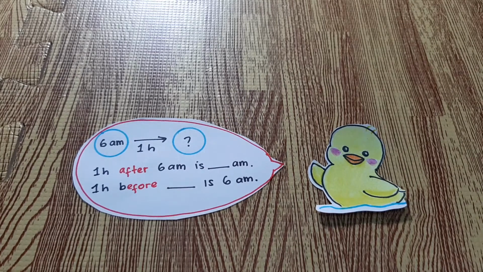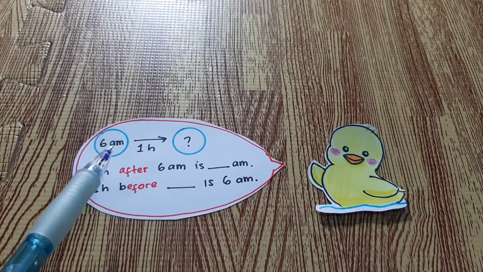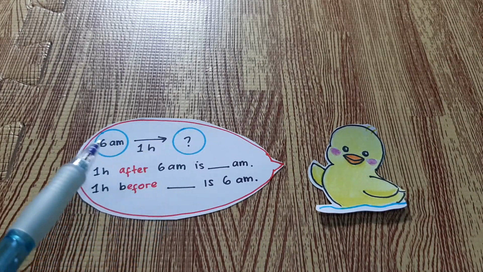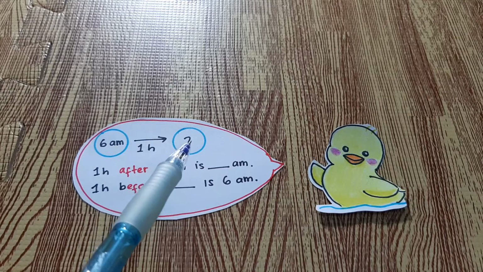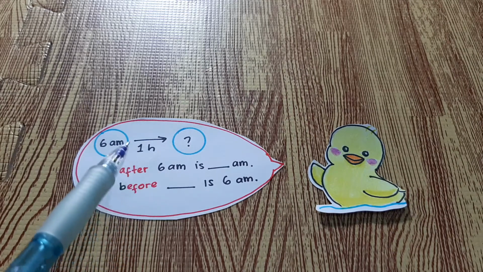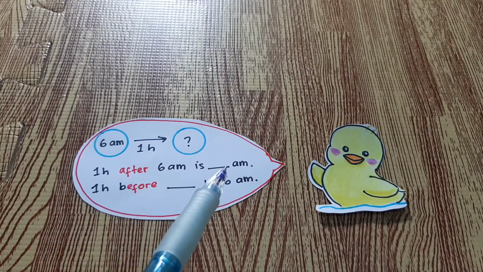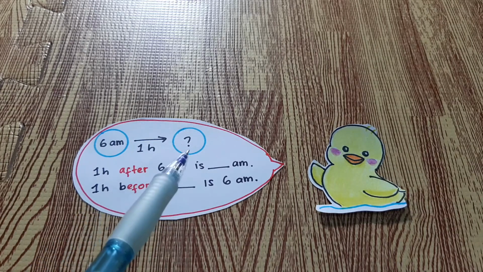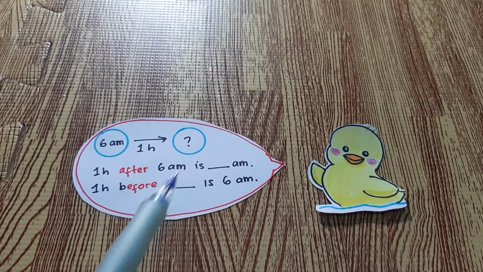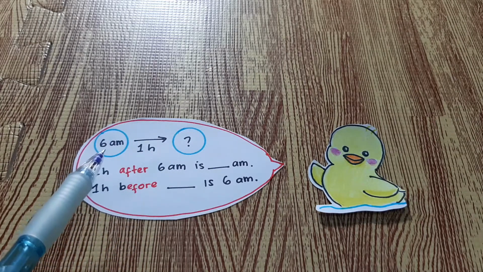How about this one? 1 hour after 6 a.m. is, remember, if it is after, it's getting more, right? So 6 plus 1 is 7. So 1 hour after 6 a.m. is 7 a.m. How about before? So if this is 7, so 1 hour before 7 is 6 a.m.